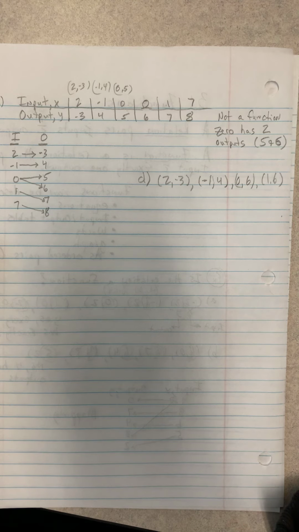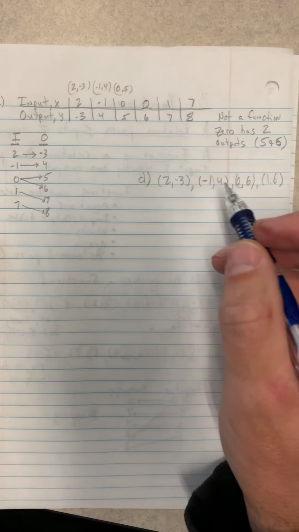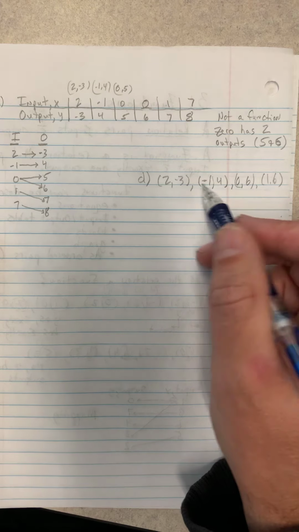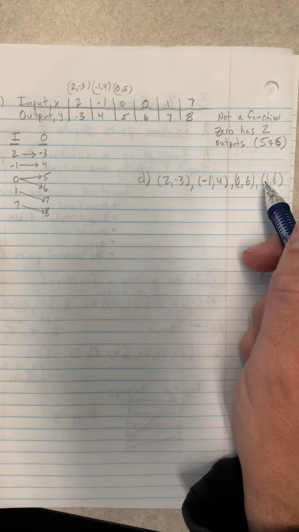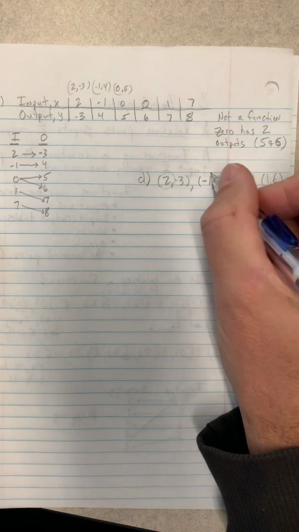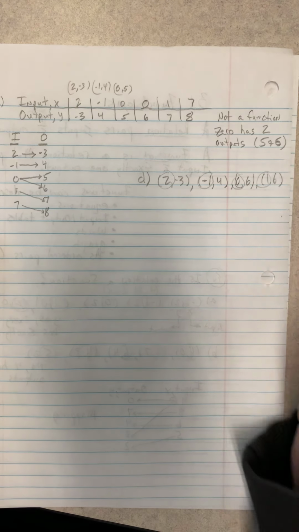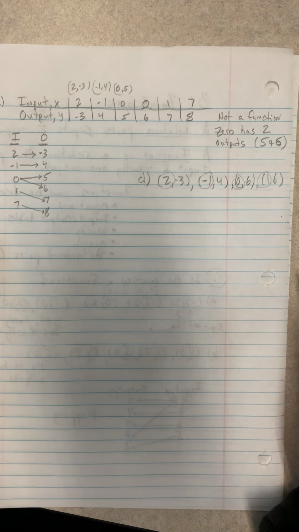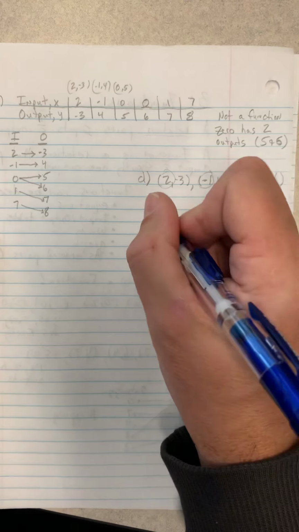Again, the question is the same. Is the relation a function? You could certainly look at your inputs. My inputs don't repeat. It's probably going to be a function. It is a function.